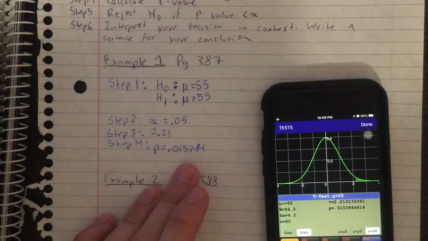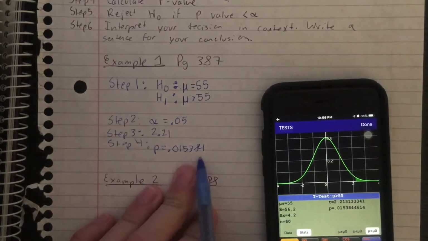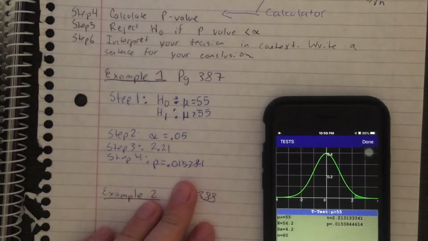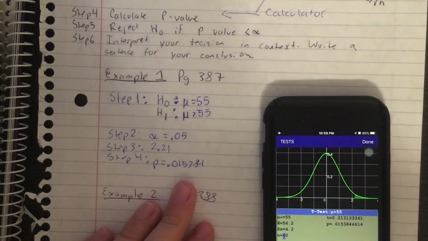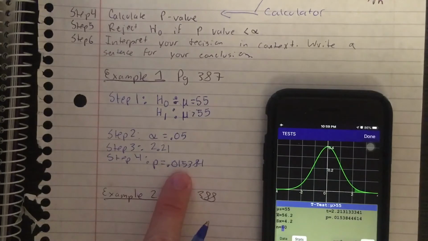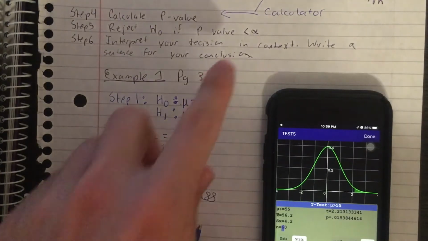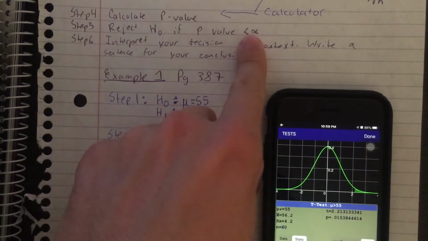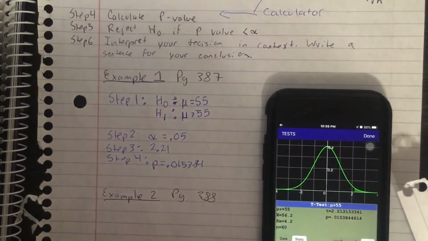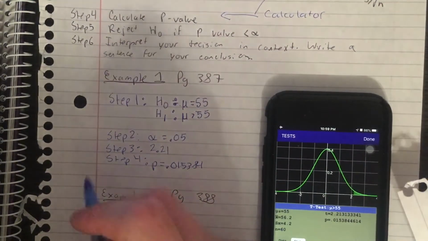With that p-value, if it is less than the alpha, the significance level, because it is lower, there's a smaller chance of this happening than us incorrectly rejecting. We are going to reject the null hypothesis.